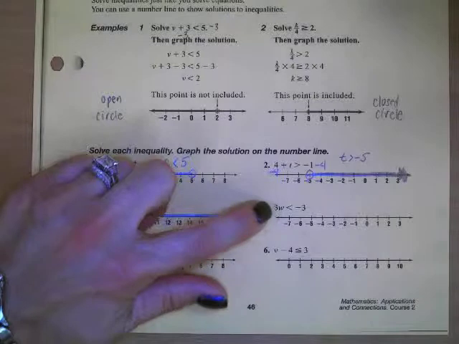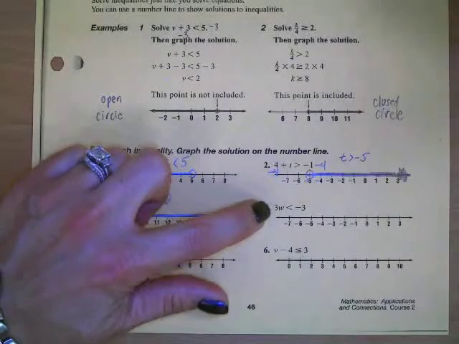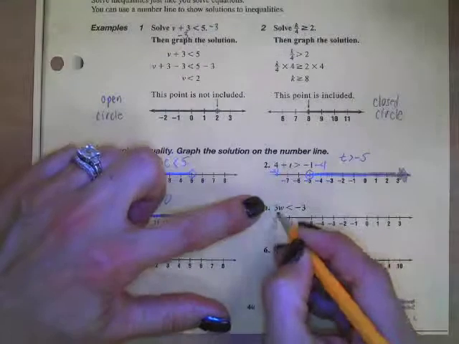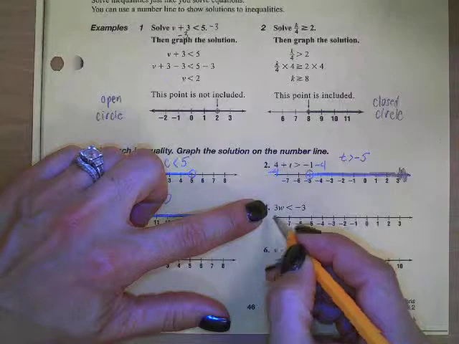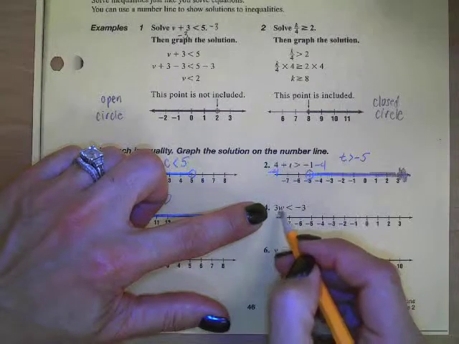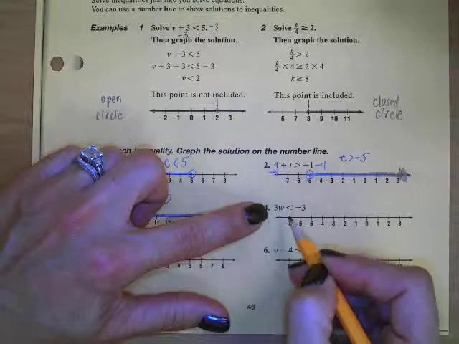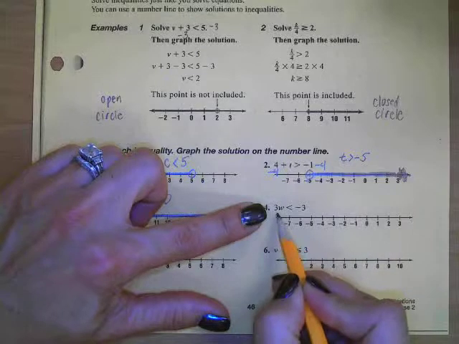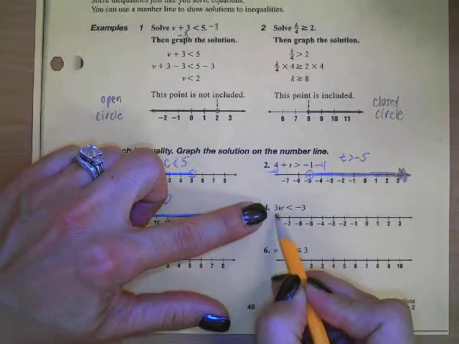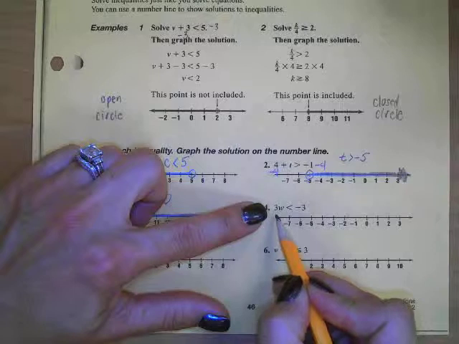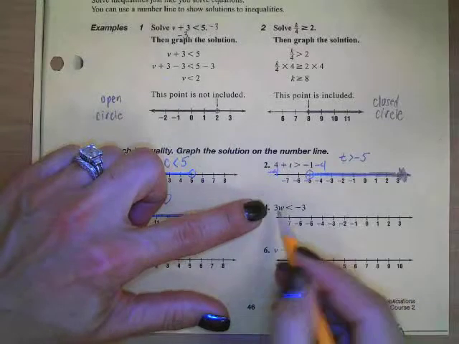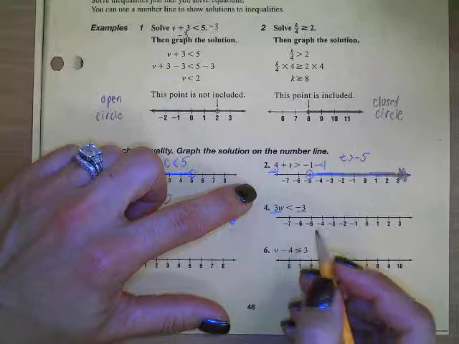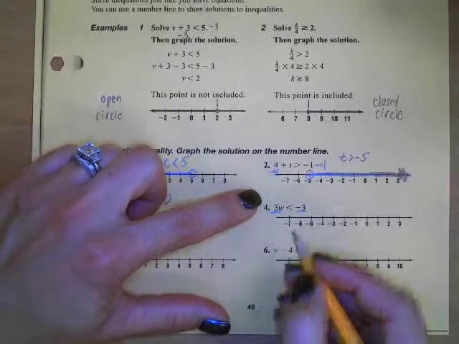What are we trying to get? What are we trying to get by itself in number 4? Alan. It is the variable, which is W. W, right. We're trying to get W by itself. What is happening to the W right now, Nate? Multiply. By 3. So what do we do that's opposite of multiply? You divide. Divide by what? 3. That's right.